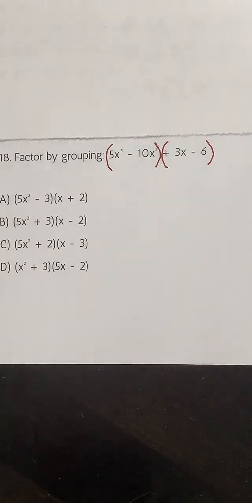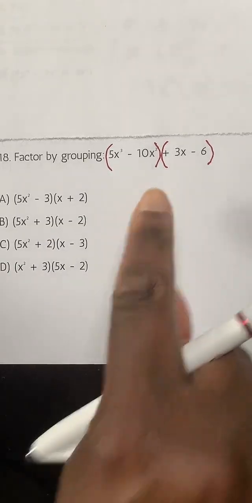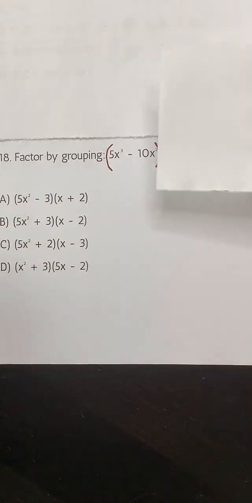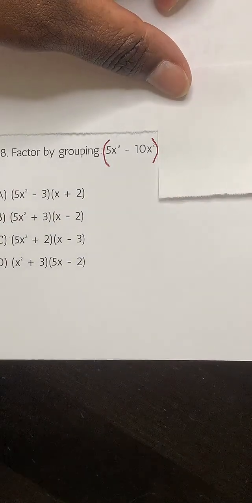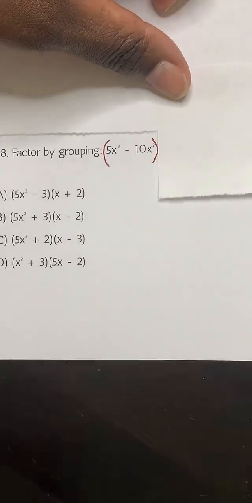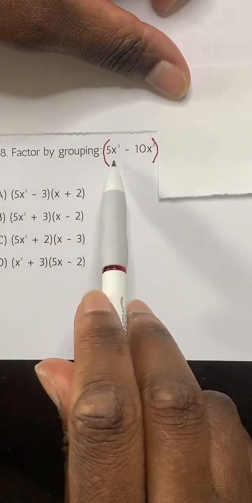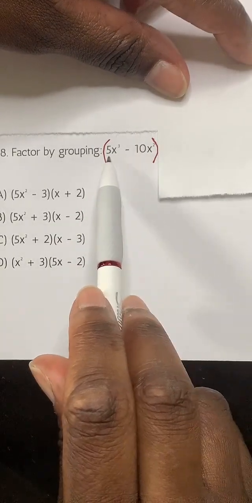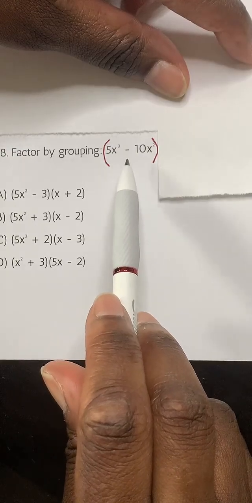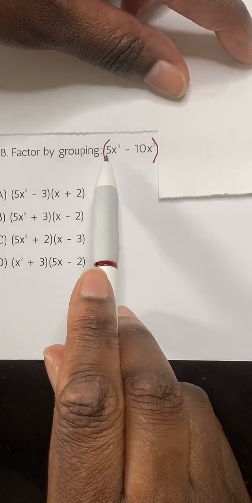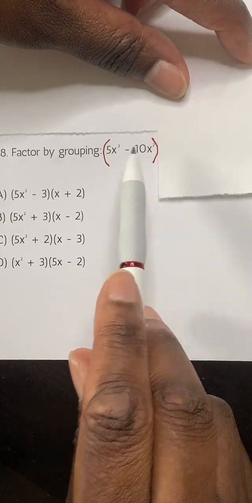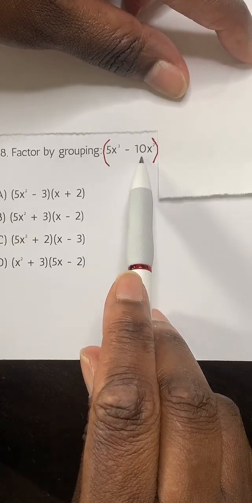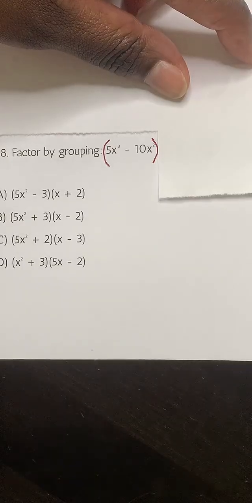Now, we started off with finding the GCF. We're going to carry that process again when we're doing grouping. So I'm going to cover up the last 2 terms so we can focus on the first 2 terms. What I want us to do is find the GCF of this parenthesis. So we have 5, we have 10. What number do 5 and 10 have in common? Please put that into the chat.